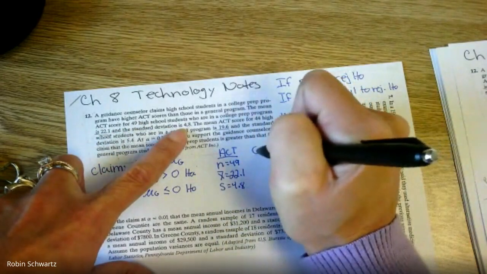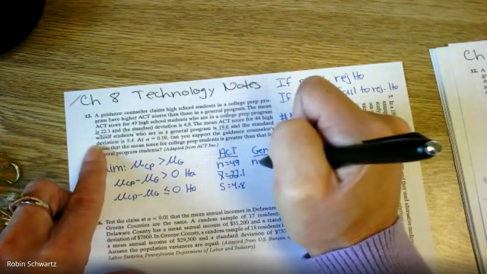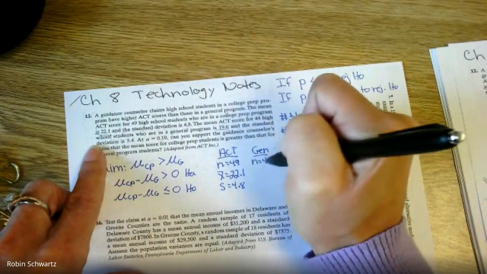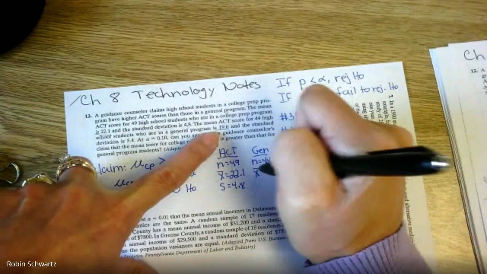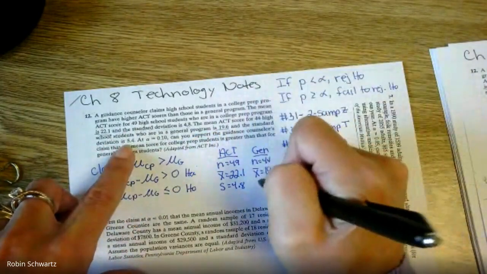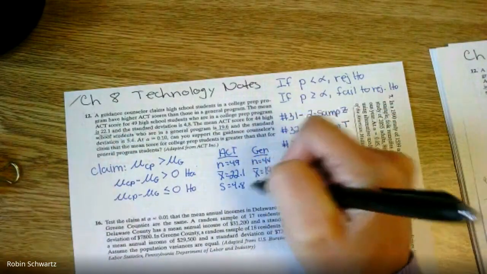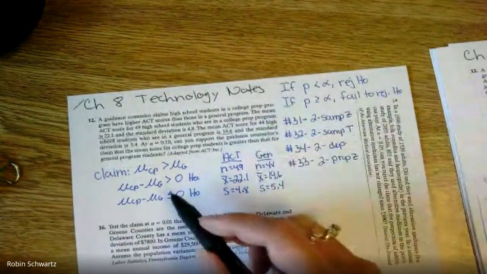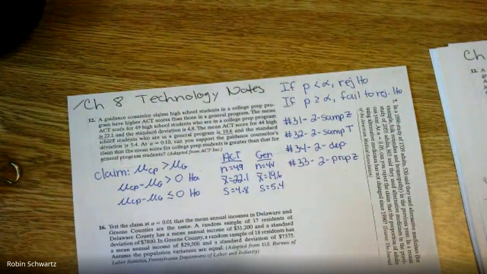For the general education, there were 44 of them. So definitely big samples. The average was 19.6, and the standard deviation was 5.4. Okay, so we're just going to enter these 6 values in with our Ha sign, and it's going to give us a p-value, and we're going to compare it to 0.10.